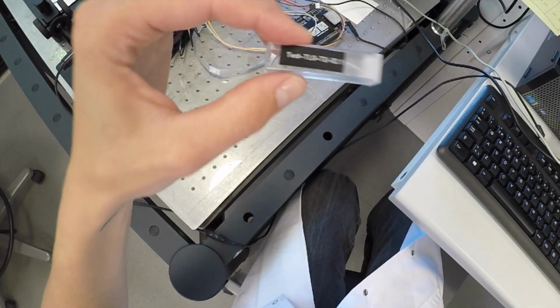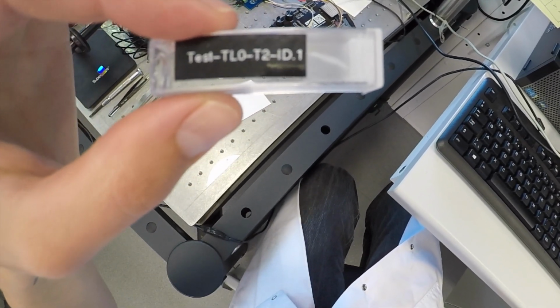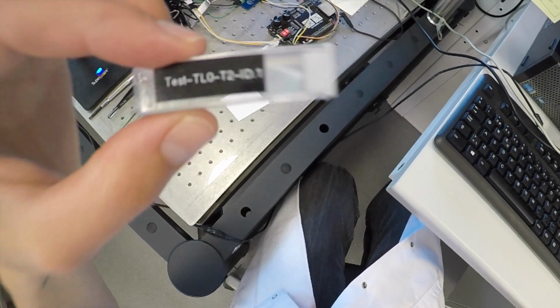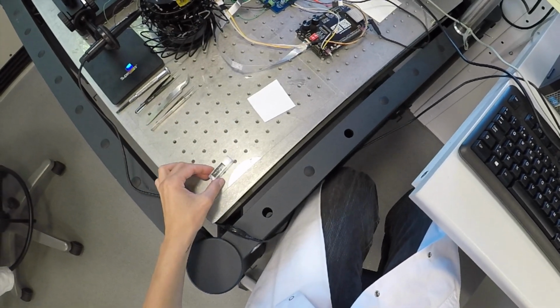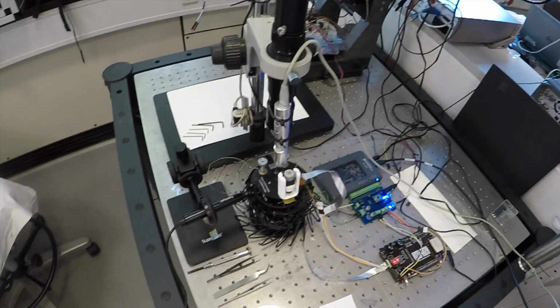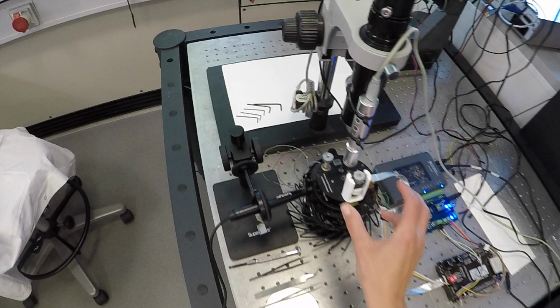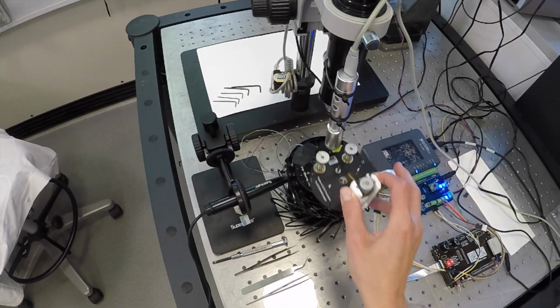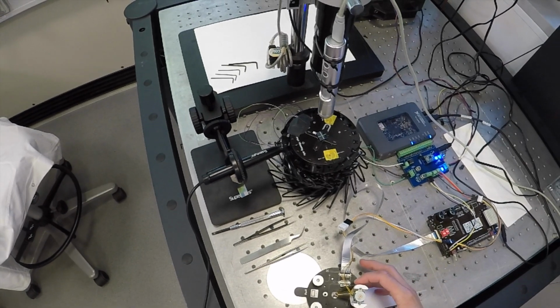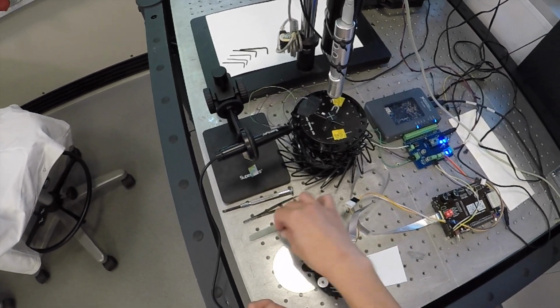Then we can use our sample. Here I have made a test sample. I have already removed the DVD, so if you haven't done that, of course you need to do that before you apply the sample. So I have taken off the lids. I take the sample out with a tweezer.